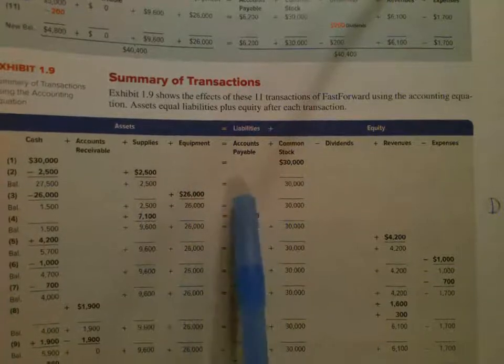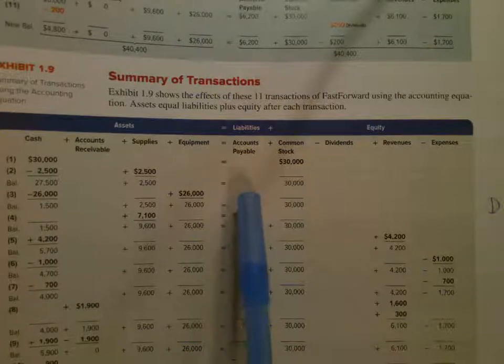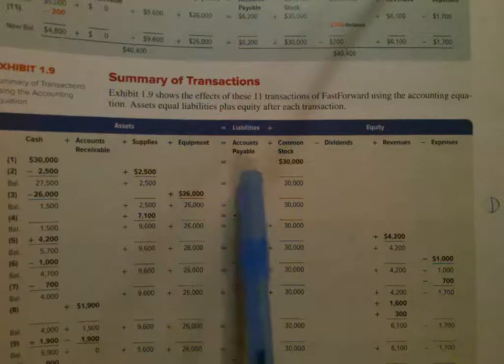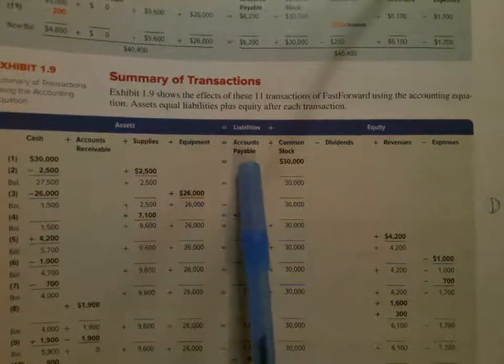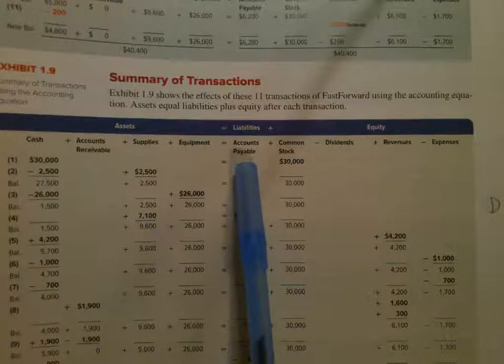Same thing on the liability side. Liquidity is really about how quickly you will have to give up cash. So accounts payable or the different types of current payables are going to be the ones due first.